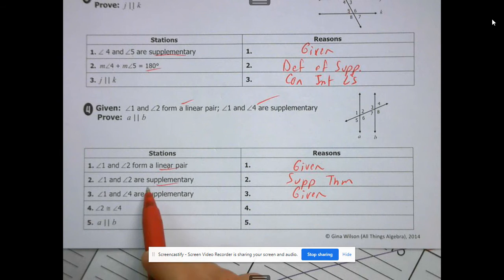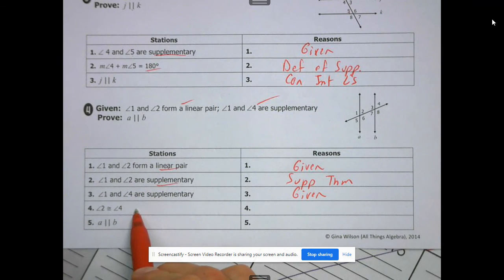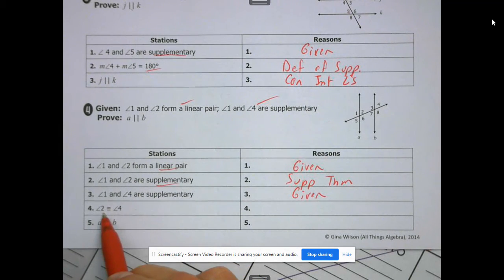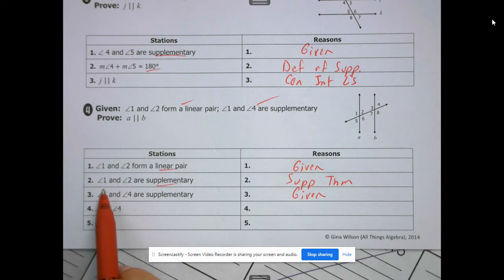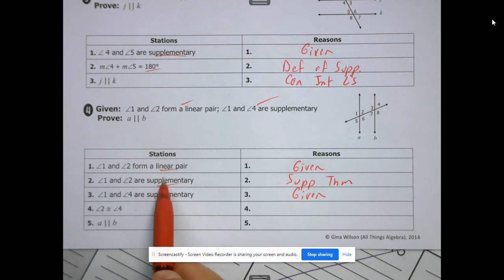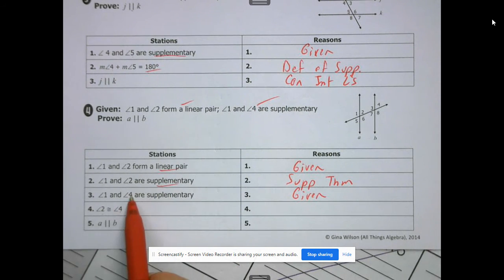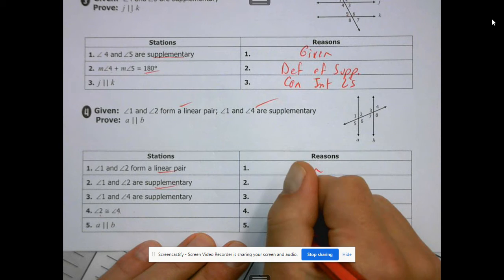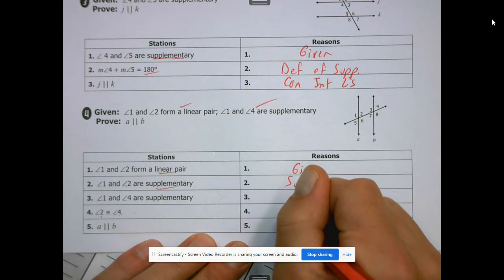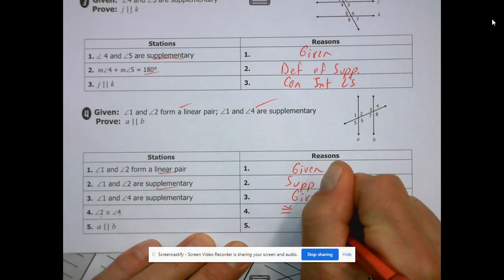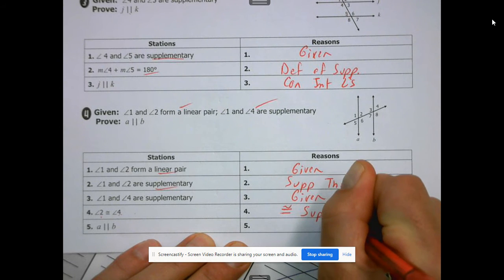Line 3 to 4. Well, 4 says angle 2 is congruent to angle 4. Check this out. If 1 and 2 are supplementary and 1 and 4 are supplementary, then I can say that angle 2 is congruent to angle 4. If you recall, that was one of the bottom 2 on that note sheet. That is your congruent supplement theorem.